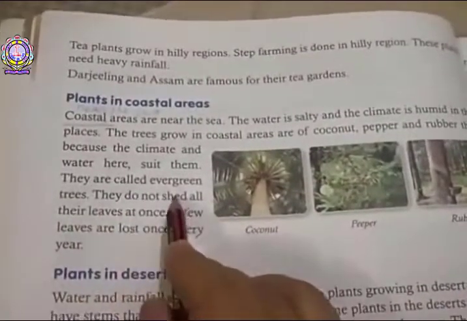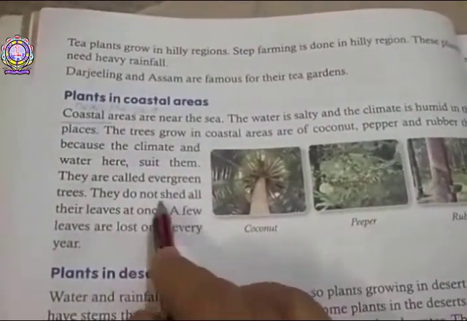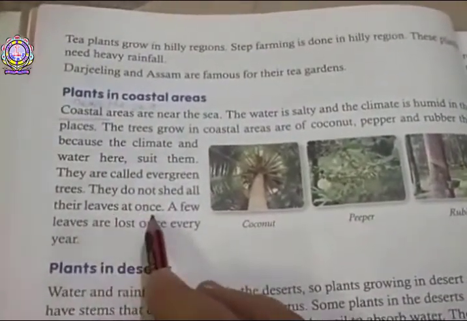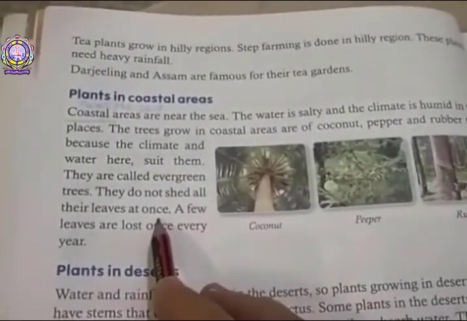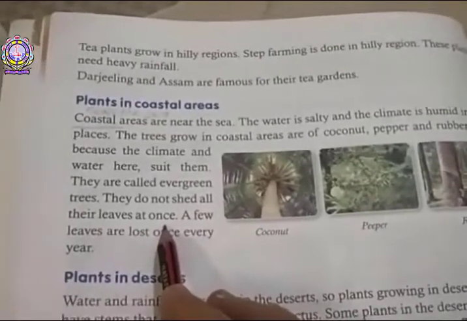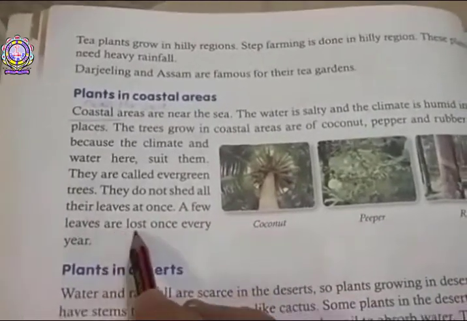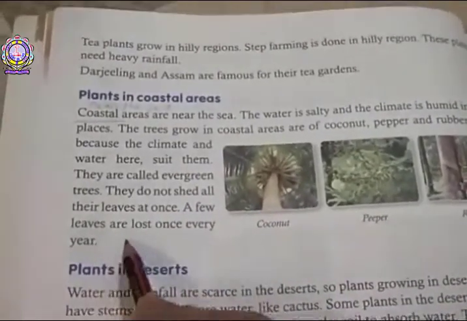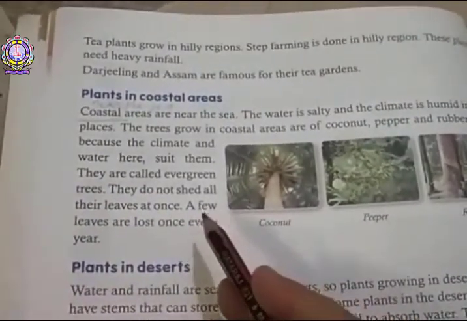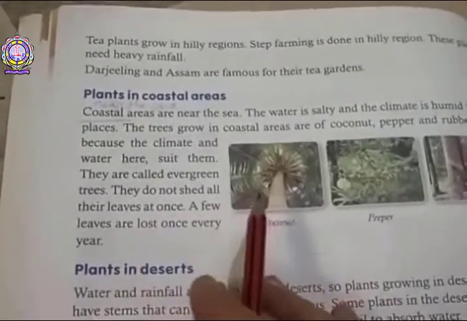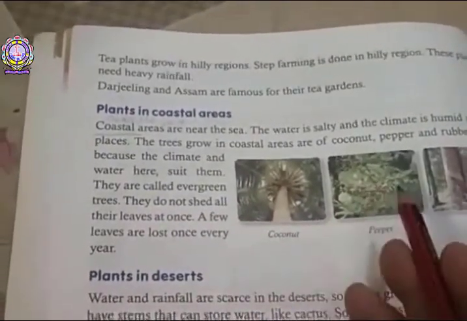They are called evergreen trees. They do not shed all their leaves at once. We call this evergreen because they do not shed their leaves at once. A few leaves are lost every year. Only a few leaves they shed every year, not all the leaves at once, like trees in the plains.